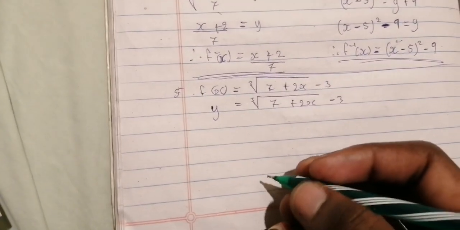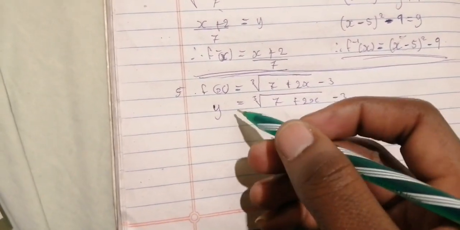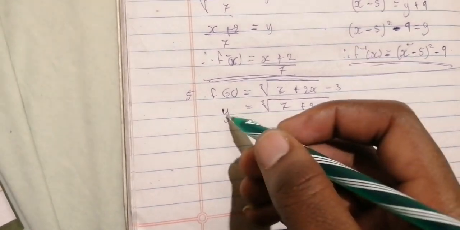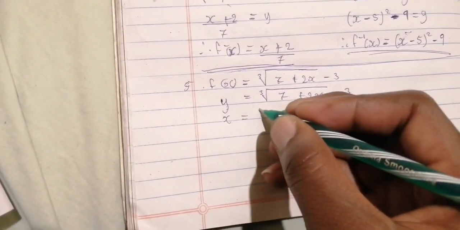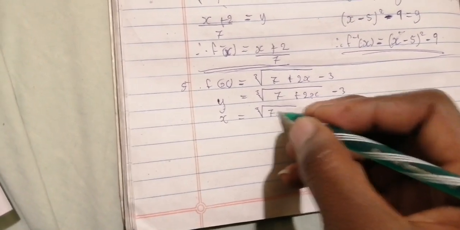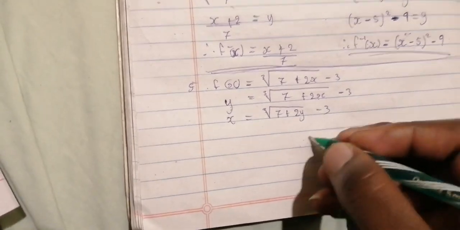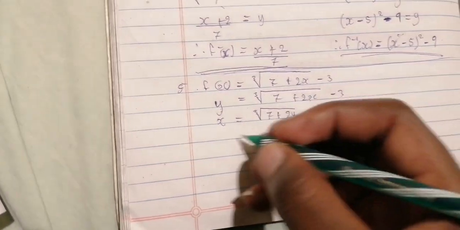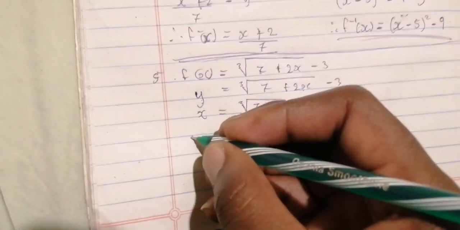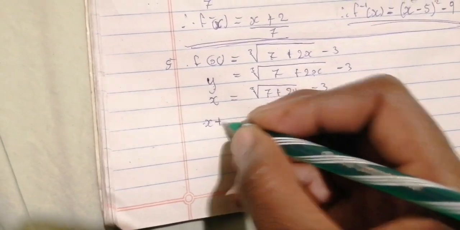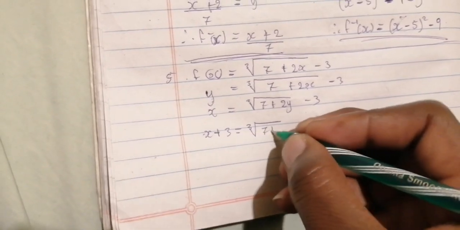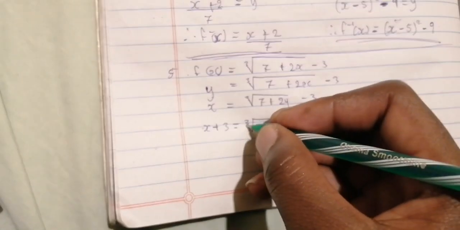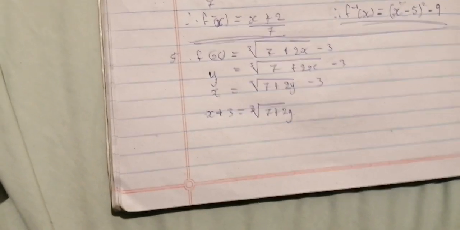After writing like that, you switch where there is y with x, and where there is x with y. So this is going to be x is equal to the cube root of 7 plus 2y, minus 3. After writing this, we take this 3 to the other side of the equation. This will be x plus 3 is equal to the cube root of 7 plus 2y.